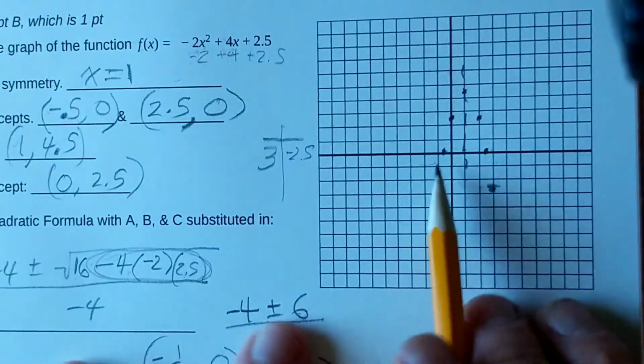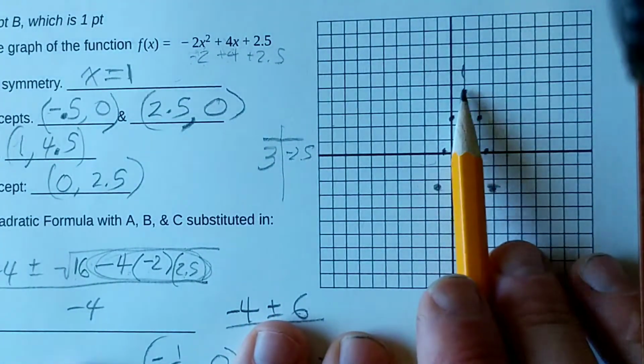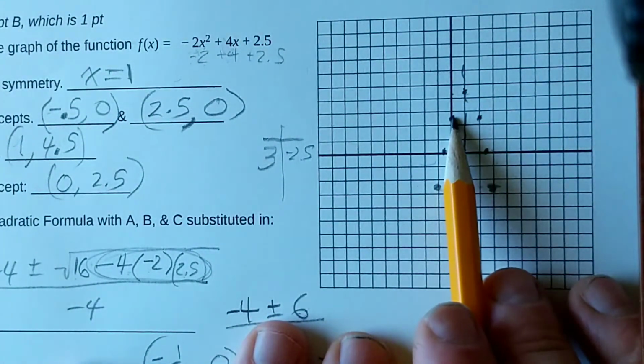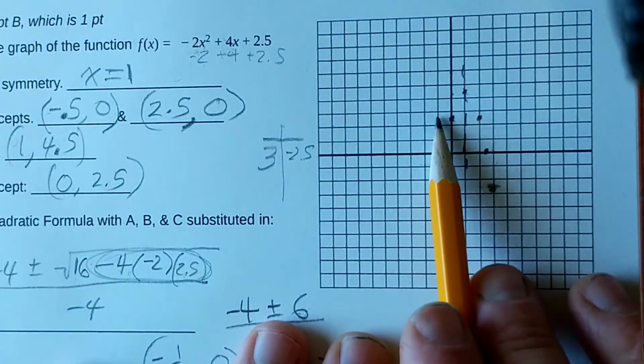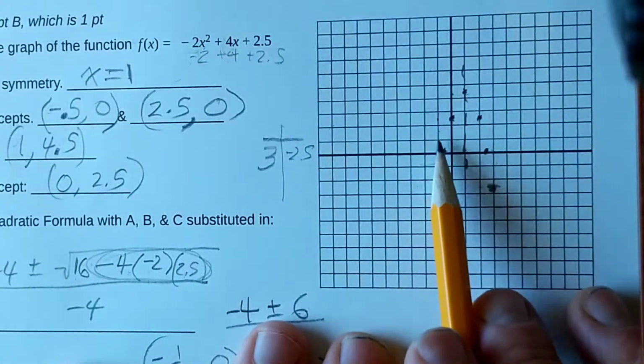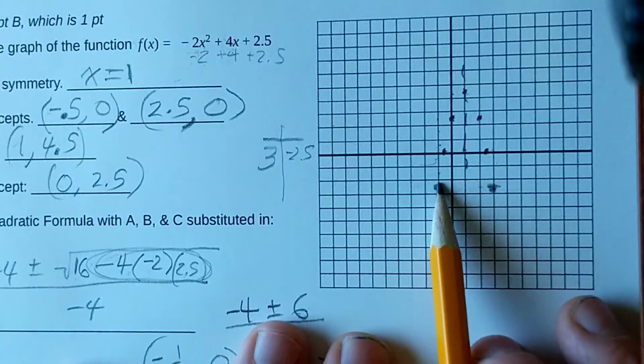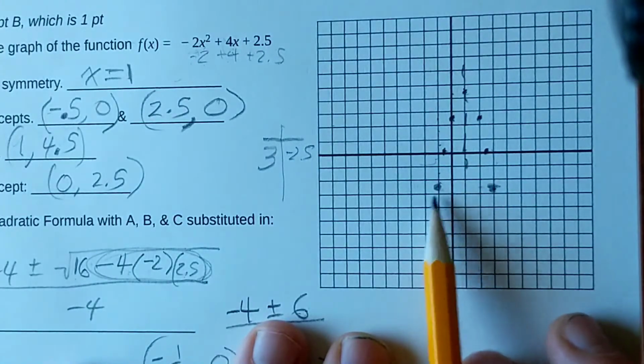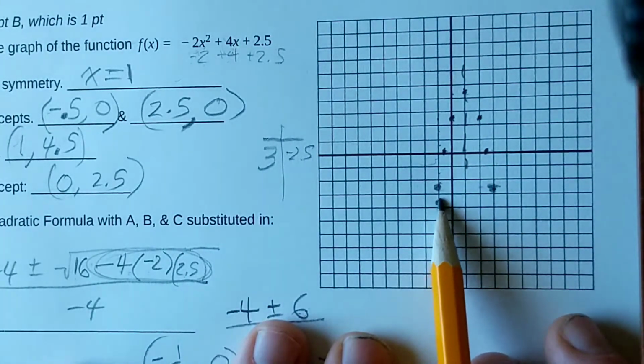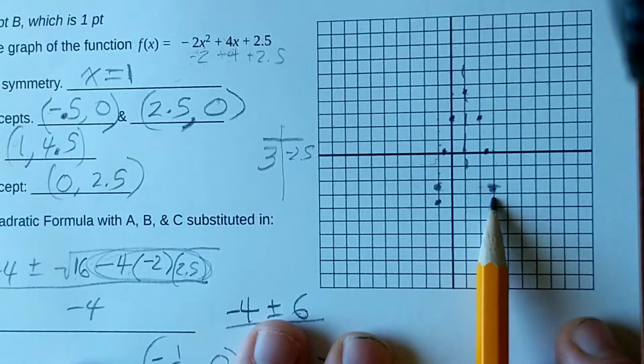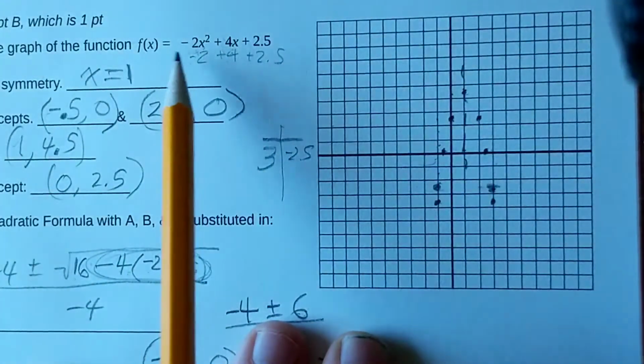Let's see, is this working out for us? Over 1, down 2, because the a. Over 1, down should be 6. 1, 2, 3, 4, 5. I did that wrong. How did I screw that up?